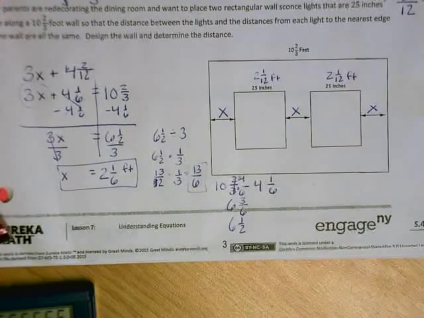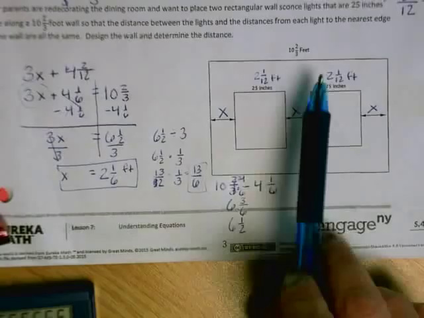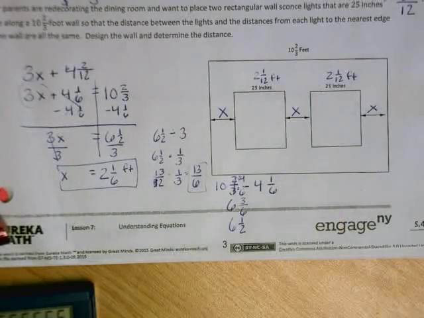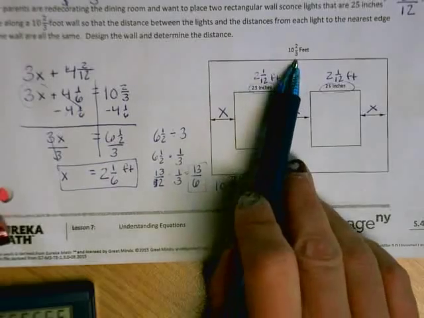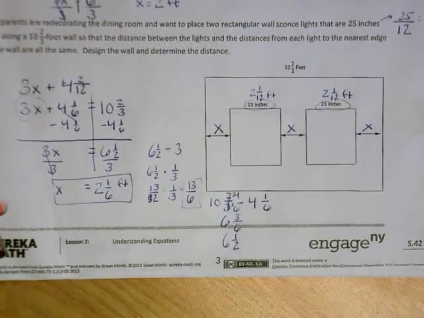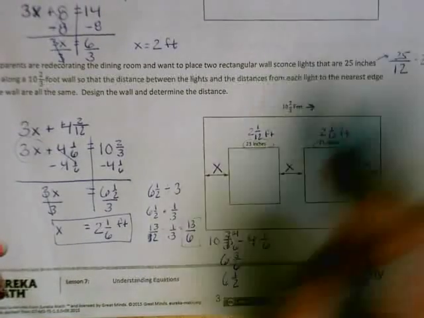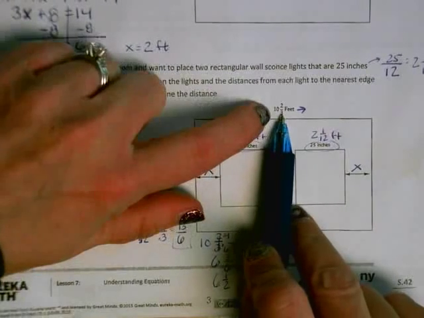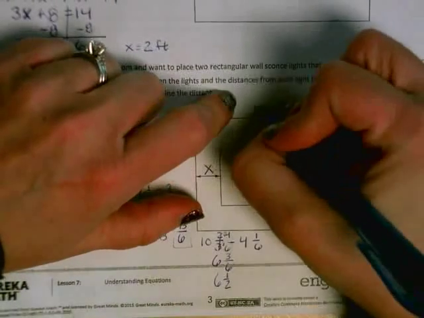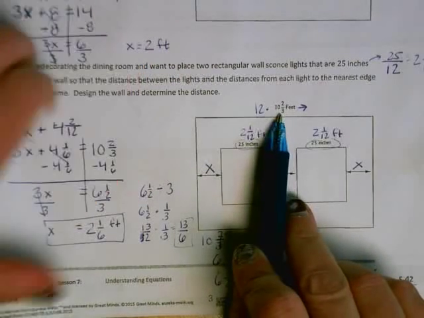All right, could we also, if we wanted to, change that into inches? What if we didn't want to deal with all these fractions? What if we wanted to change our feet into inches and use these 25 inches here and 25 inches? Could we figure out how many inches are in 10 2/3 feet? Let's do that. Well, to figure out how many inches are in a foot, you multiply by 12. So if we're doing 10 2/3 times 12, we can do 12 times 10 and 12 times 2/3. We can put that together.